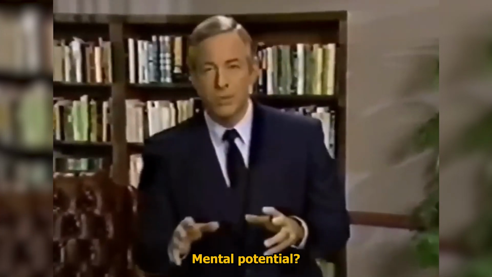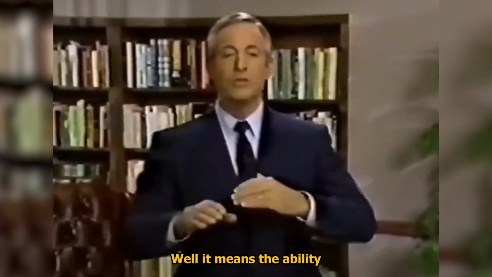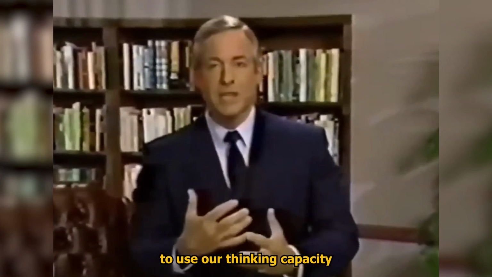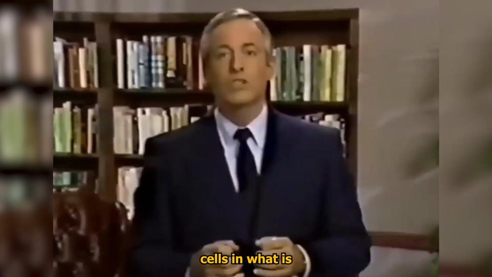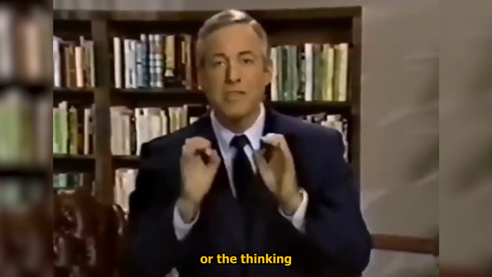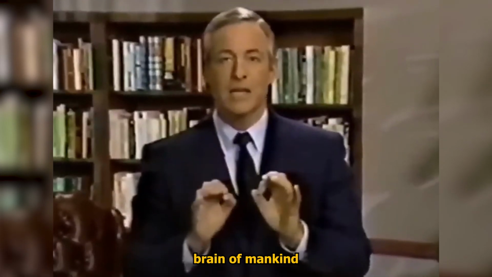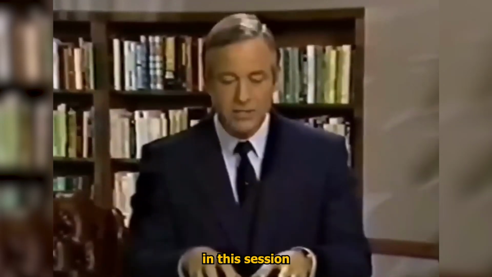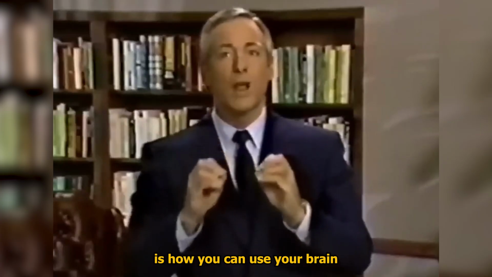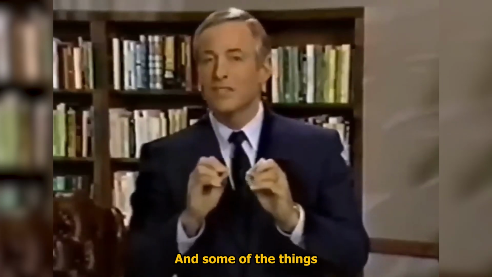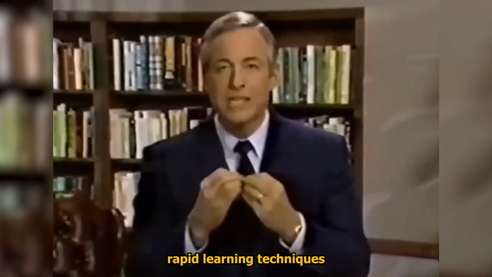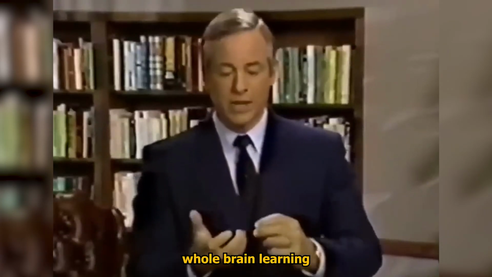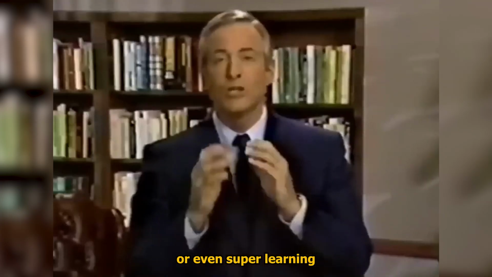What does this mean, mental potential? Well, it means the ability to use our thinking capacity. It means the ability to activate the brain cells in what is called the neocortex, or the thinking brain of mankind. And one of the things we're going to talk about in this session is how you can use your brain more effectively, and some of the things that have been done to help people develop rapid learning techniques, or what we call whole brain learning, accelerated learning, or even super learning.